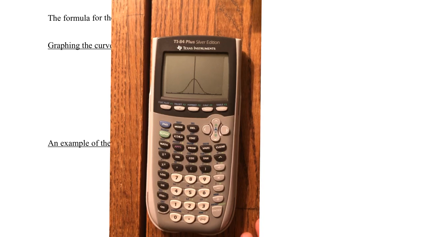So that's just if you wanted to see the normal distribution on the curve. We're not really going to do anything with the graph of that, but that's how you would graph it on these calculators.